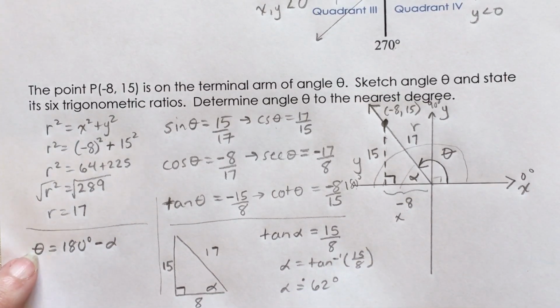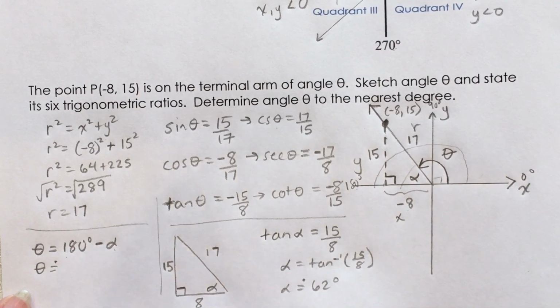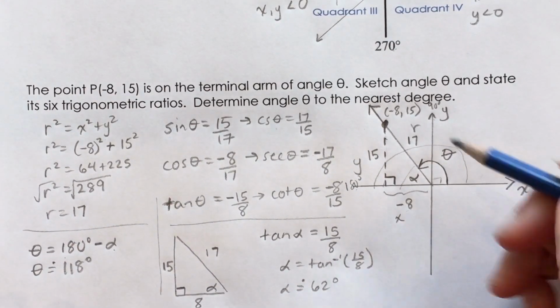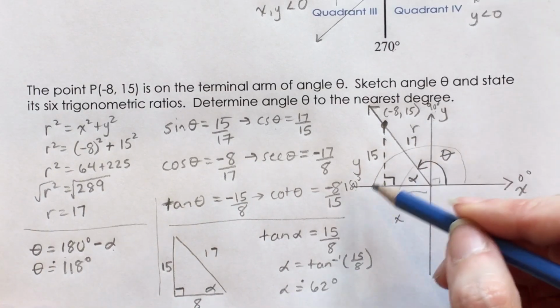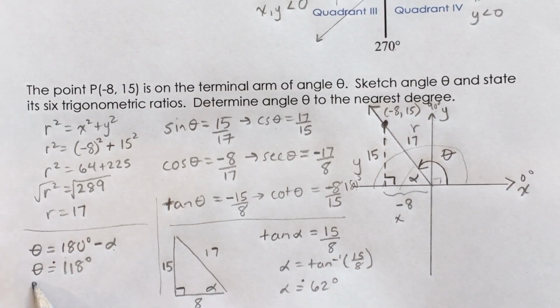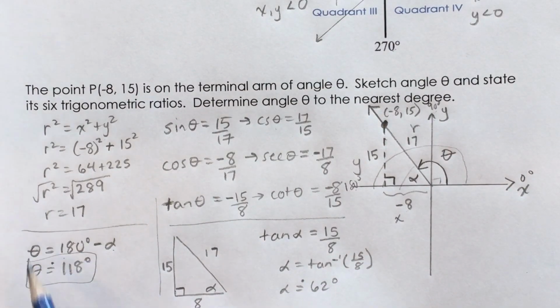But we said that theta was for sure 180 minus alpha. So 180 minus 62, and it's rounded because alpha was rounded. So it's approximately 118 degrees. And then look and see if that makes sense. So it's bigger than 90, smaller than 180, a little closer to the 90. So 118 degrees makes perfect sense.